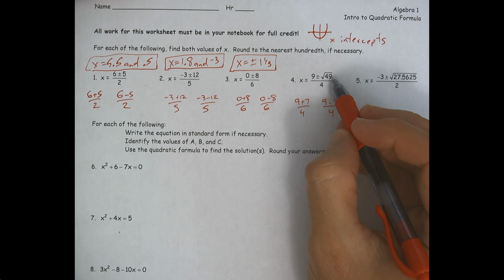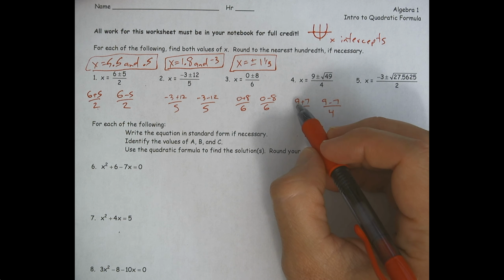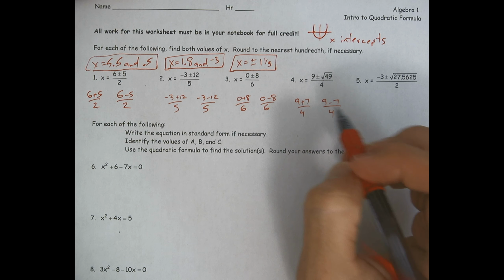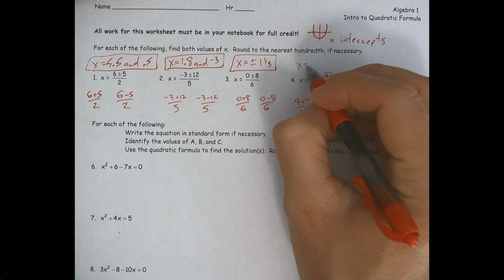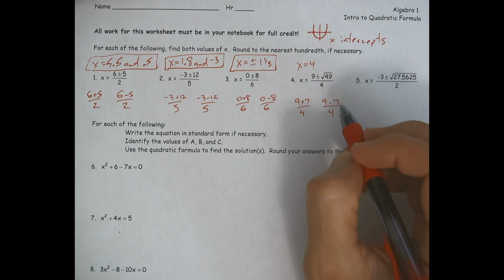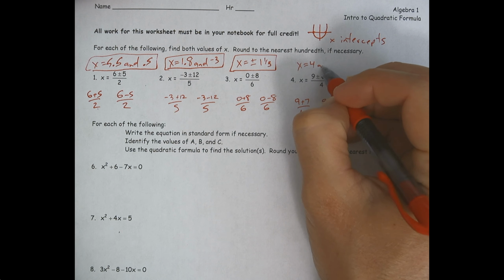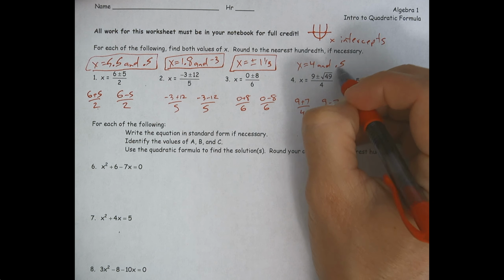7 times 7 is 49. So the square root of 49 is 7. So 9 plus 7 is 16 divided by 4 is just 4. 9 minus 7 is 2. 2 divided by 4, 2 over 4 is 1/2, and that is 0.5.